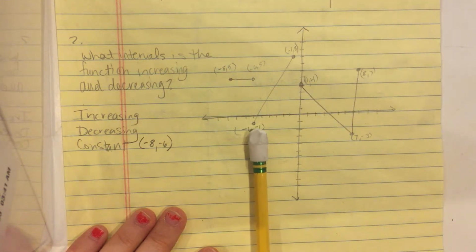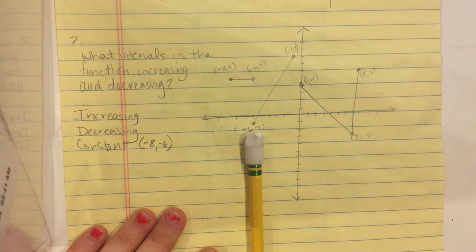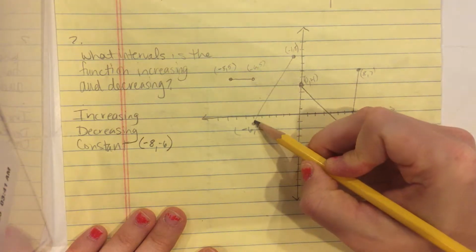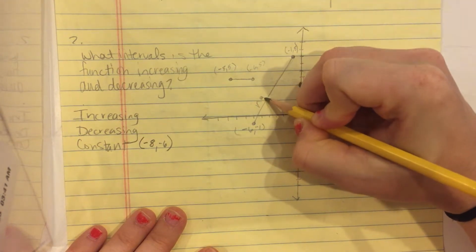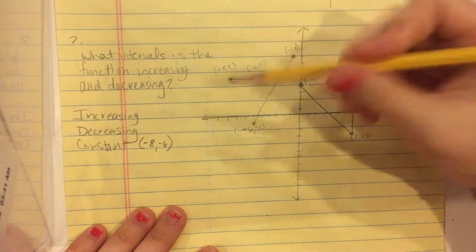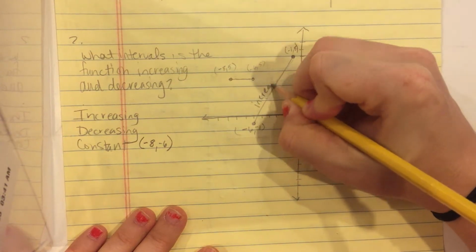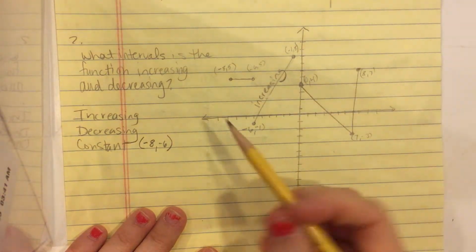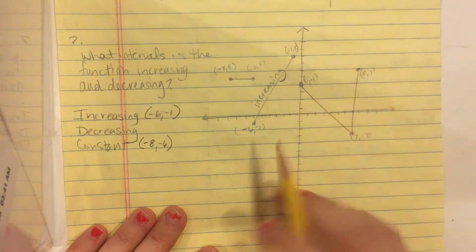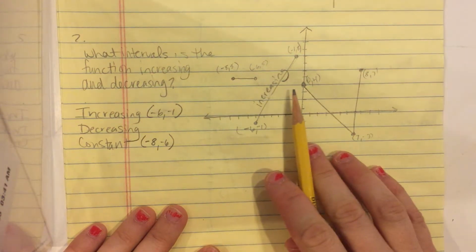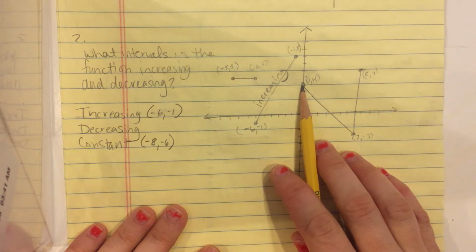Now I'm going to go down here because this is the next piece of my function. And from negative 6 to negative 1, that is rising from left to right. So that is an increase. So the function is actually increasing from negative 6 to negative 1 from left to right. The next piece of my function that I have here starts at 0.